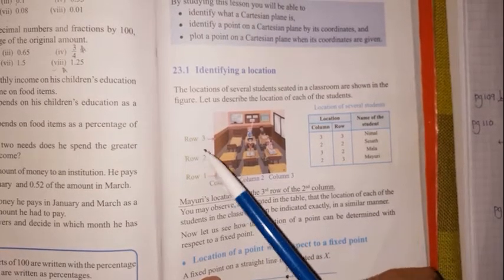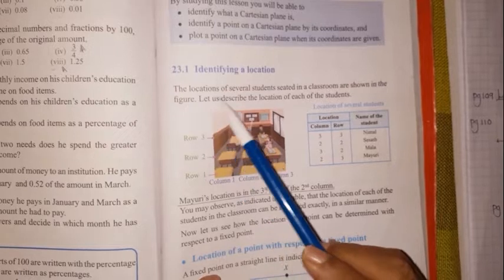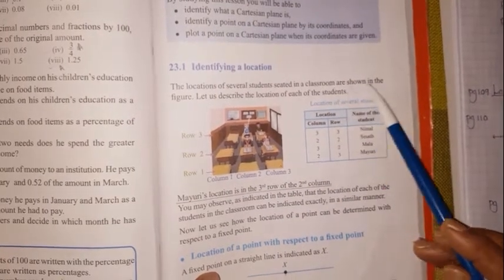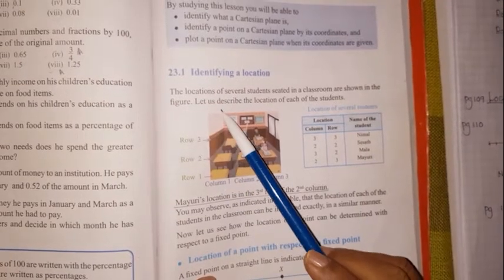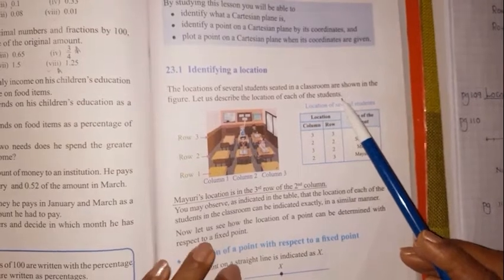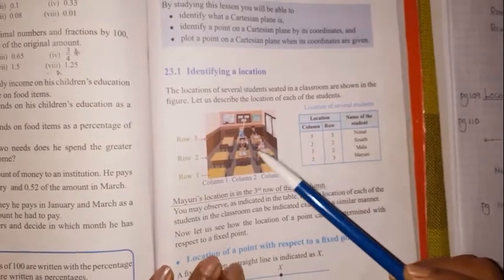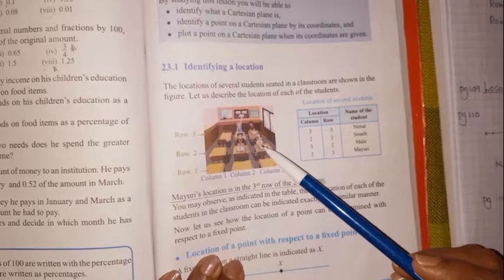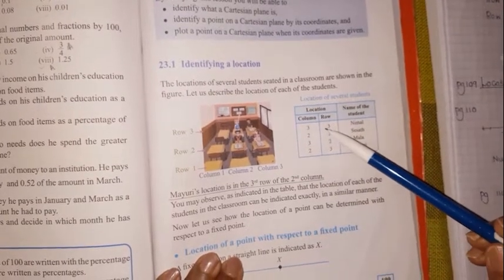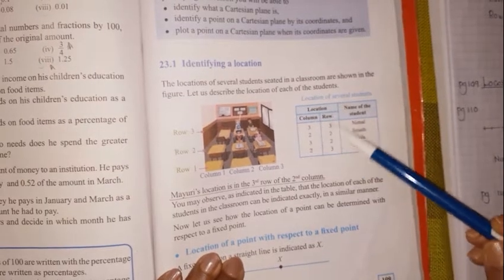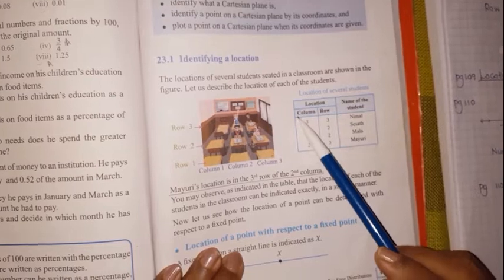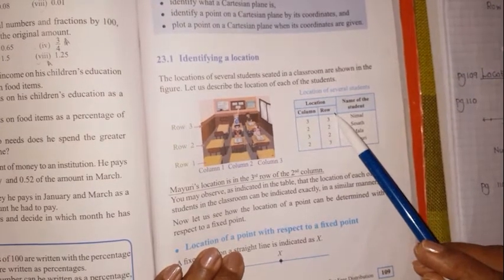In that diagram, the locations of several students seated in a classroom are shown in the figure. Let us describe the location of each of the students. To describe the location of a student, you should have two important points. Those two important points are the column and the row.